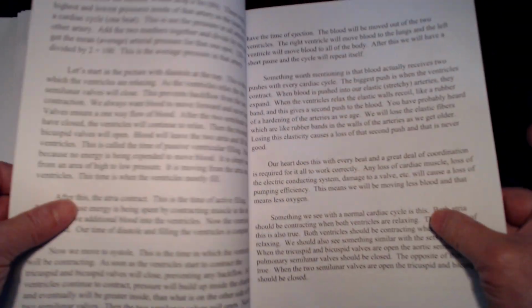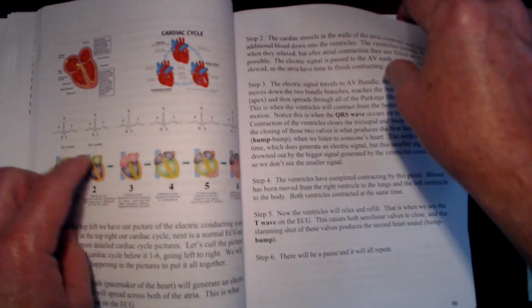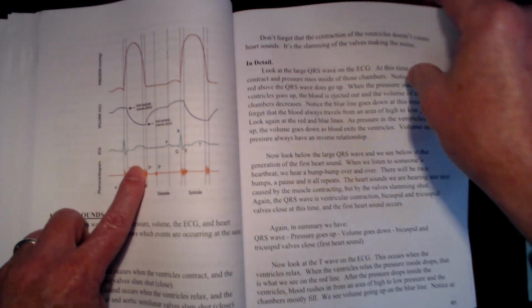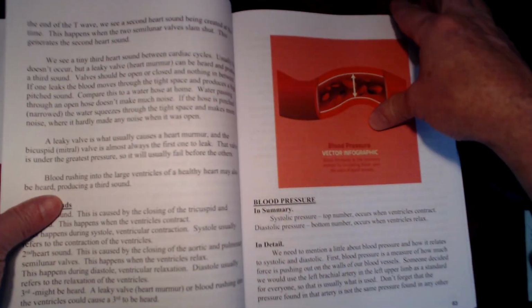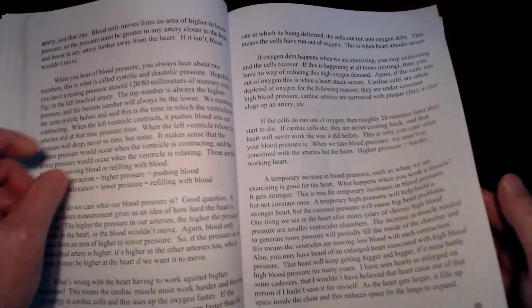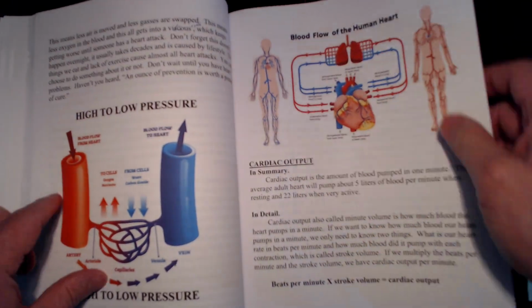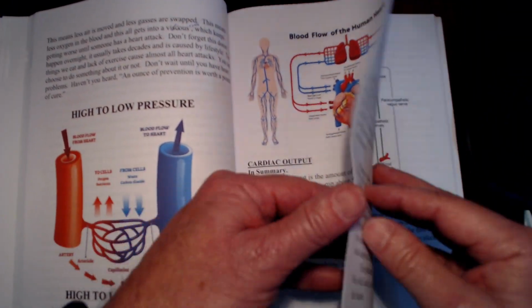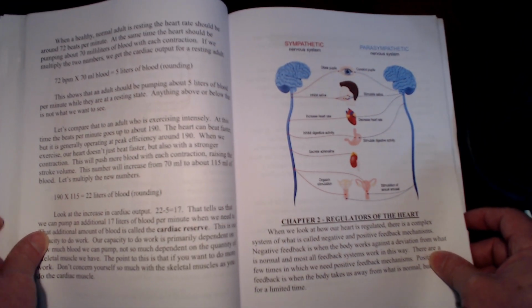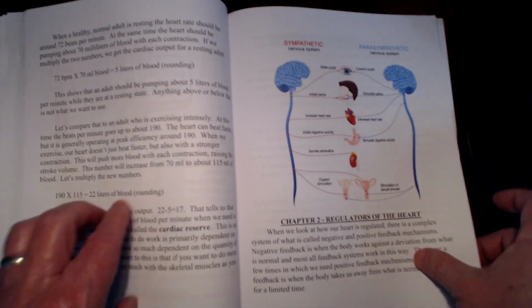Cardiac cycle, all the different steps the heart goes through as it goes through one beating of the heart. There's your heart sounds, what causes them. There's heart sounds here, blood pressure right here. So there's what makes blood move. There's cardiac output, how it's calculated, what you see for the average person, resting versus exercising.